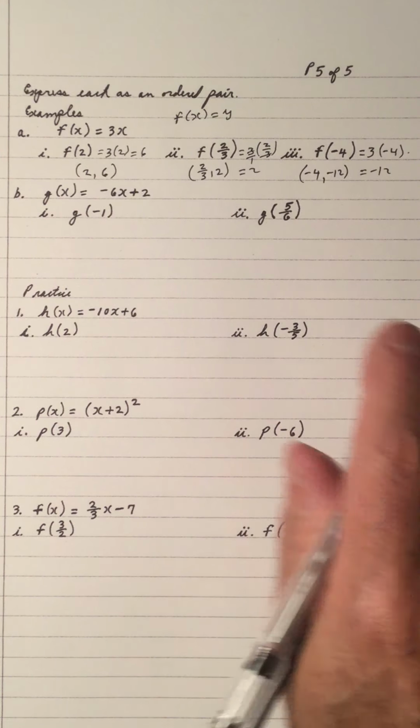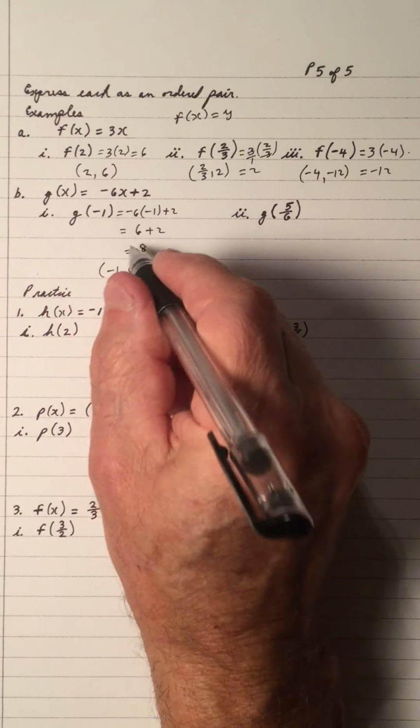And another one done. That's g of x is 6x plus 2. So g of -1: x is -1, sub in. We multiply first. Again, can't do the bracket, no power. We have to multiply before we add. So that's -6 plus 2, which is -4. So the ordered pair, x is -1 and g of x is -4. The ordered pair is (-1, -4) because g of -1 is your y value of -4.